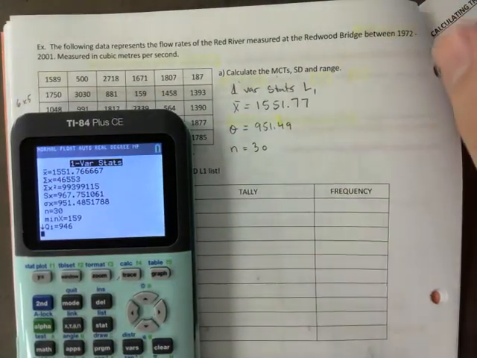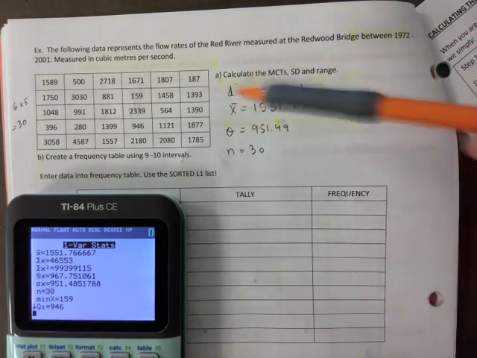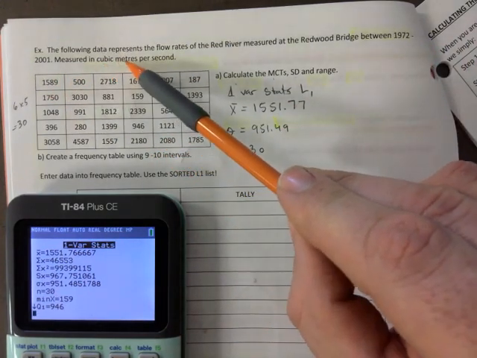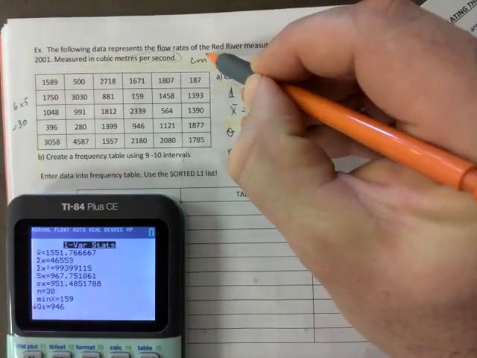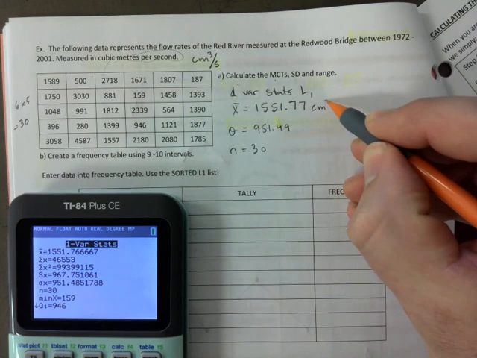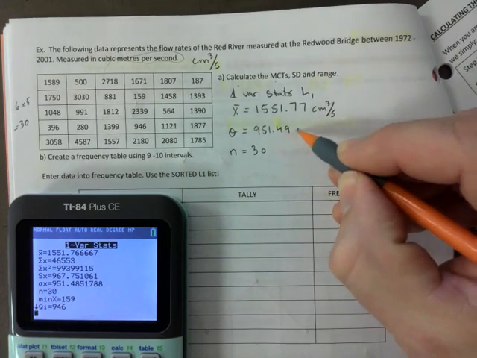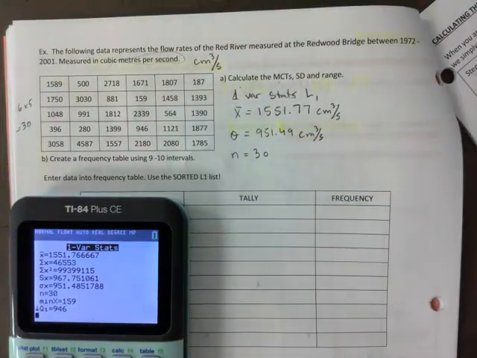What are our units here? You go back here, measured in cubic centimeters per second. So you slap that onto every data point here. The mean and standard deviation is measured in cubic centimeters per second.